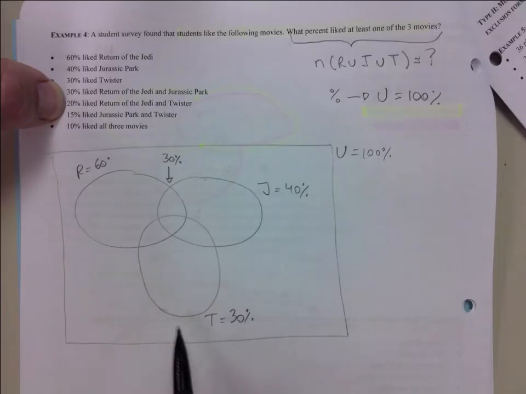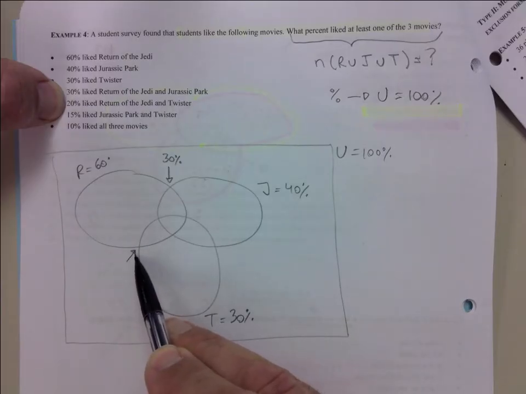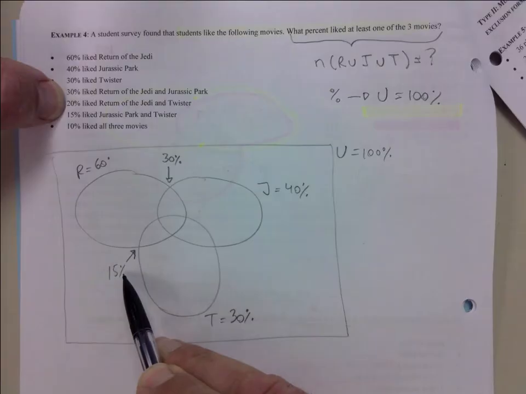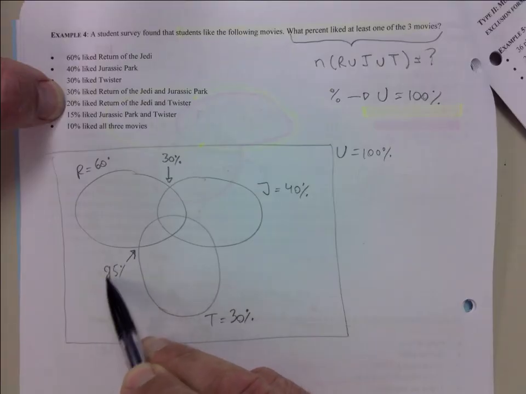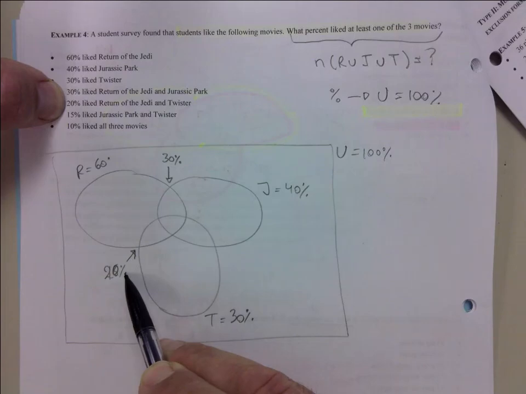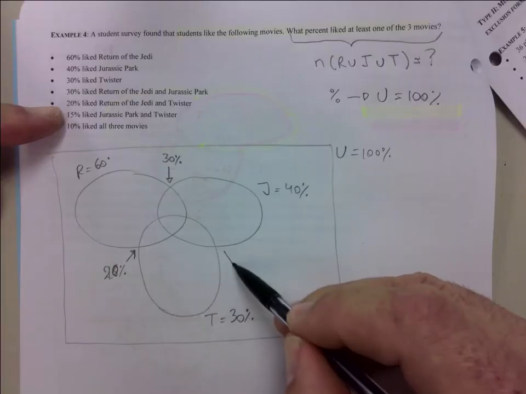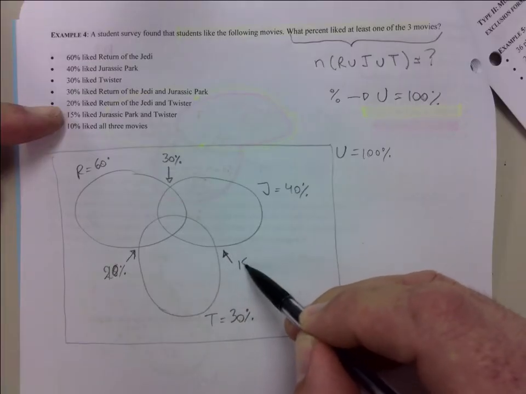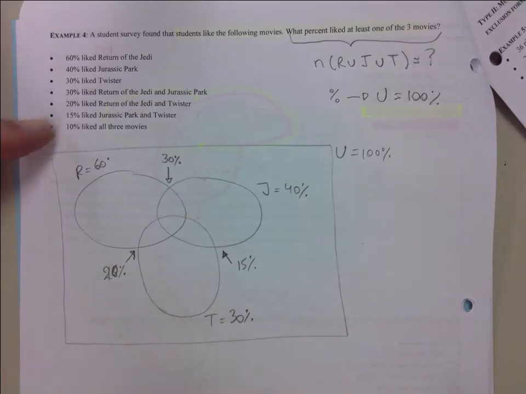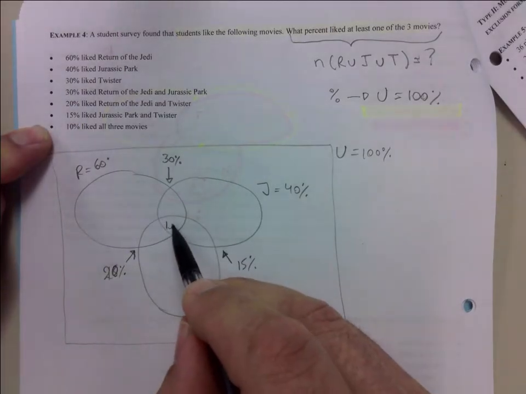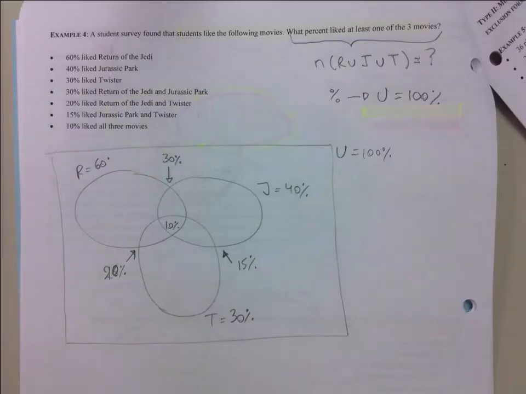So these 2. So that is out here. 15. No, sorry. 20, right? My bad. 20%. 15 like Jurassic Park and Twister, so these 2. Because it's and, we gotta write it outside there. 10 liked all 3. So perfect.